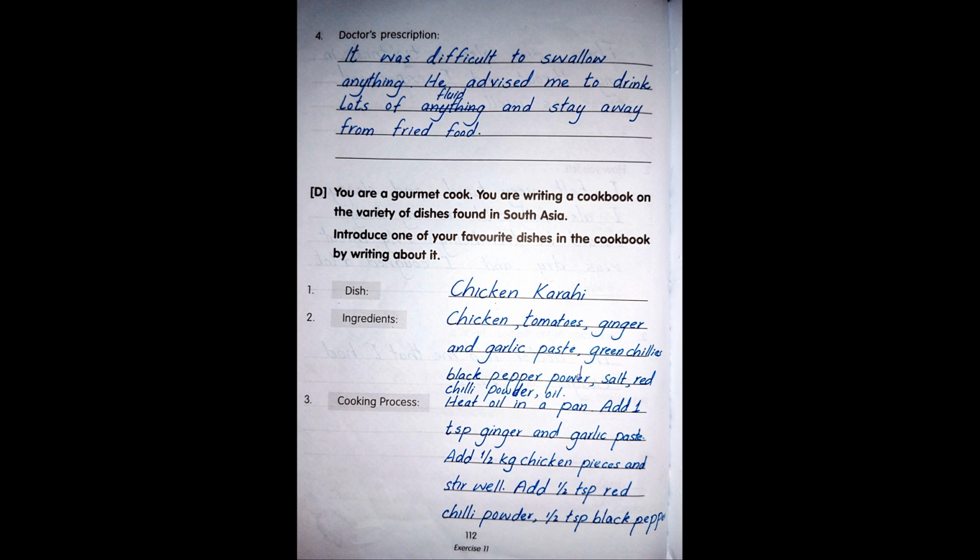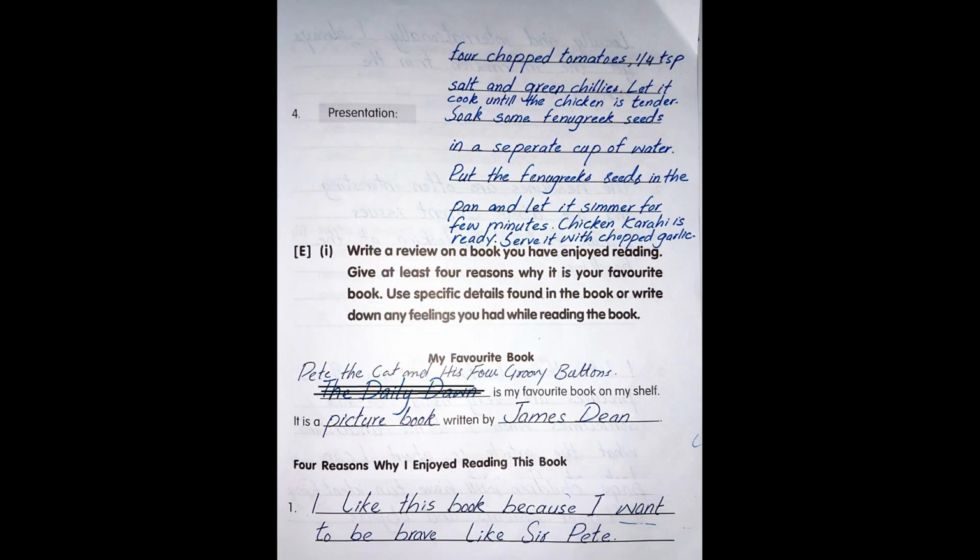3. Cooking process: heat oil in a pan, add 1 tablespoon ginger and garlic paste. Add 1.5 kg chicken pieces and stir well. Add 1.5 tablespoon red chili powder, half tablespoon black pepper, 4 chopped tomatoes, 1/4 tablespoon salt and green chilies.